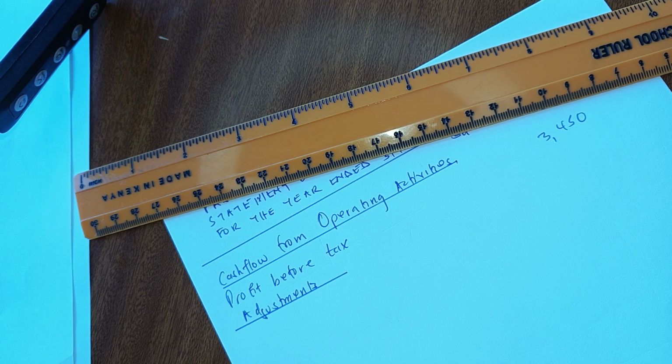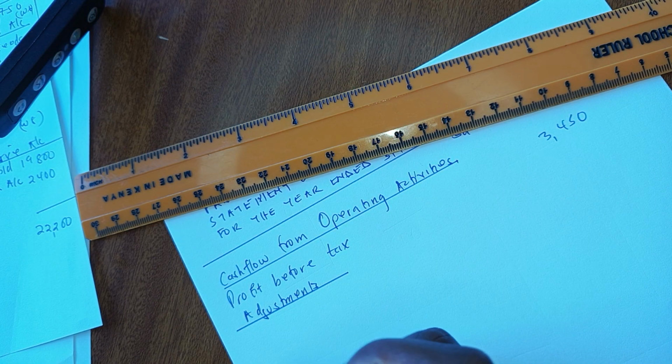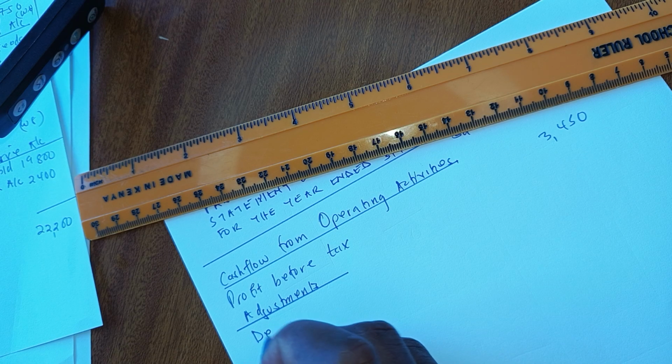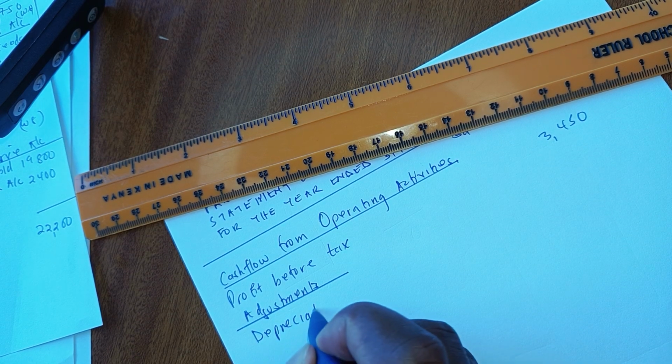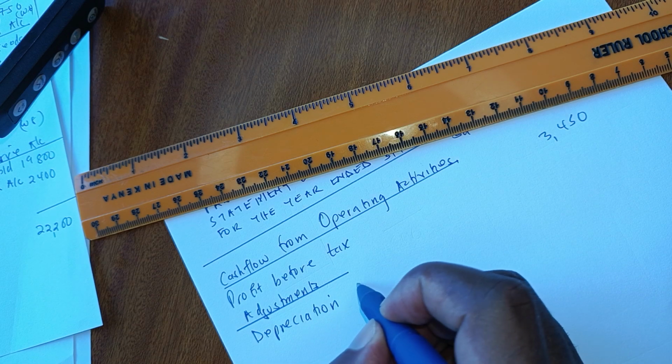Those items must have appeared before profit before tax in the income statement. So the first one is depreciation. It's always a non-cash expense. Depreciation is in working two.